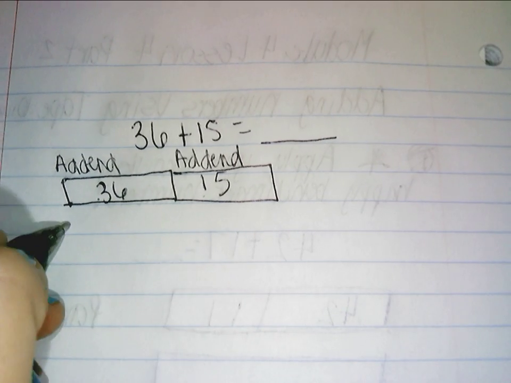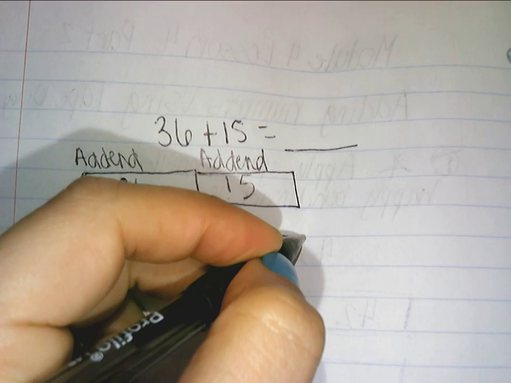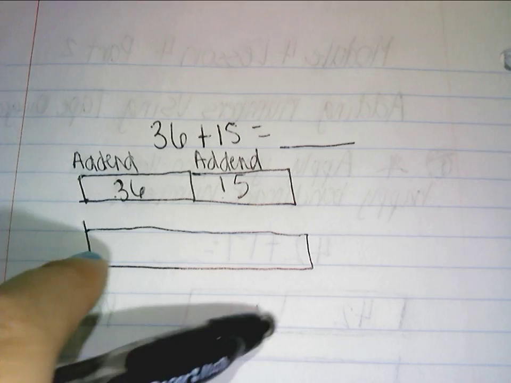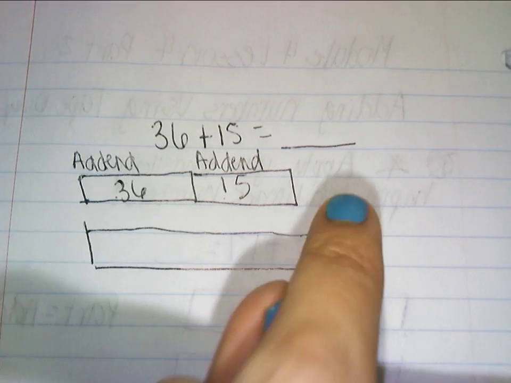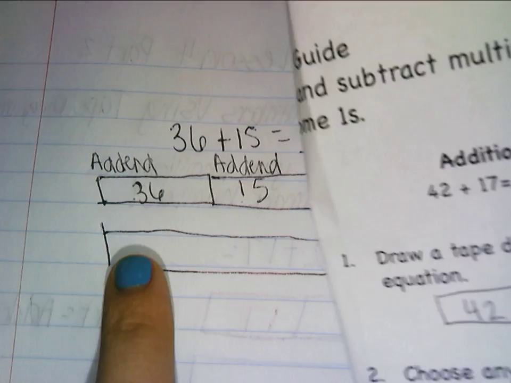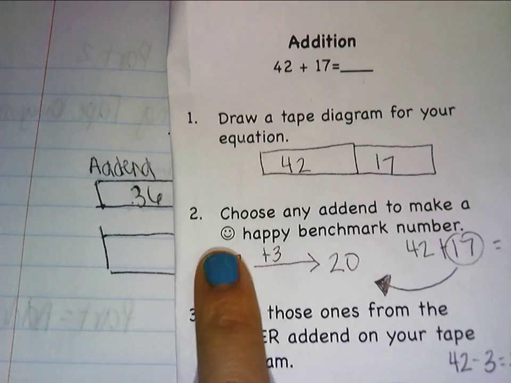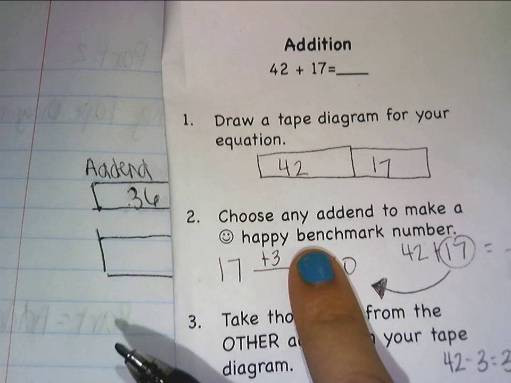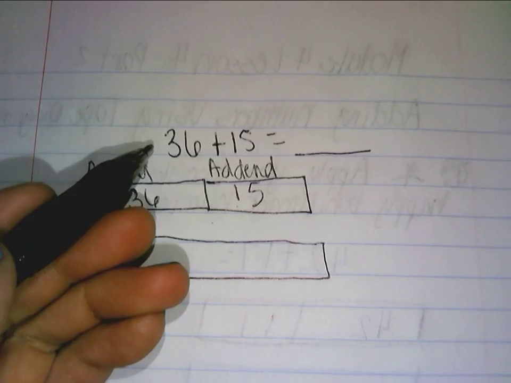And then you have your whole on the bottom. Remember, you want it to be the same length as your two parts so that it lines up. Okay? So step 1, draw your tape diagram for your equation, which is what we just did. Step 2, choose any addend to make a happy benchmark number. So I'm going to choose 36 this time.